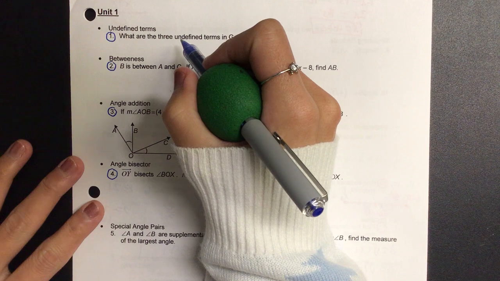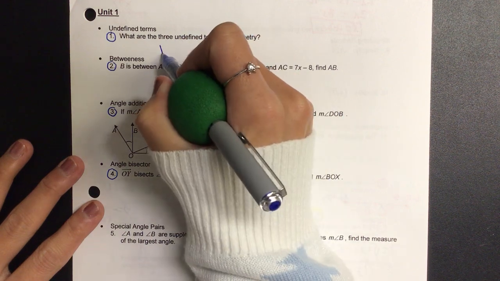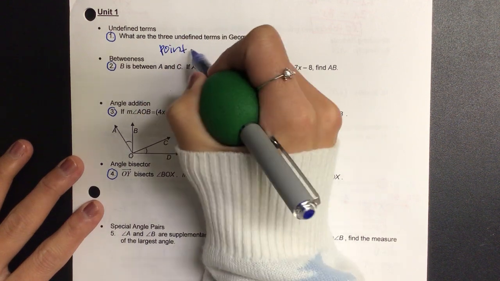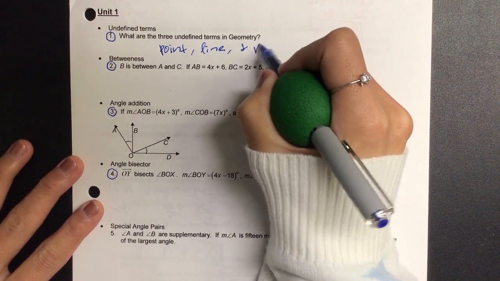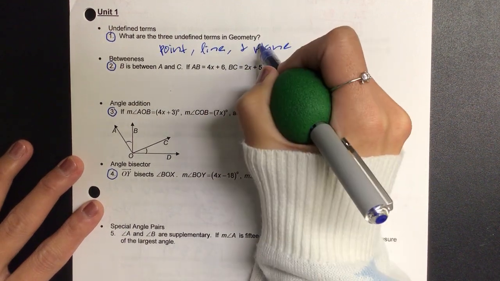Okay, what were the three undefined terms? Oh, very nice. Point, line, and plane. Y'all remember Unit 1, huh? That's impressive.